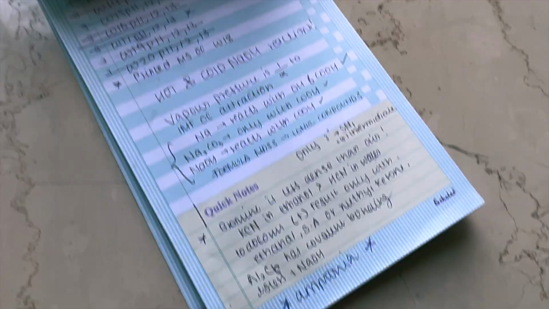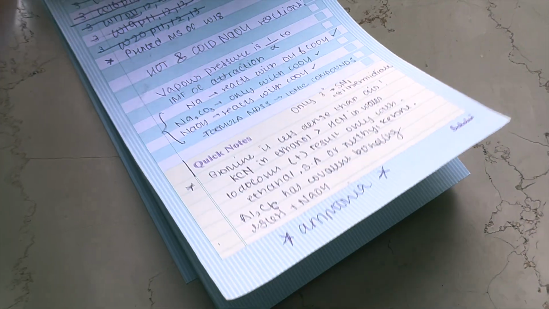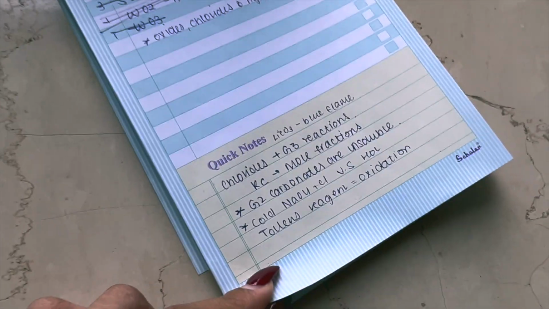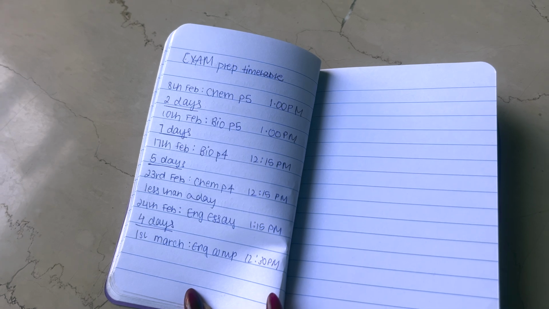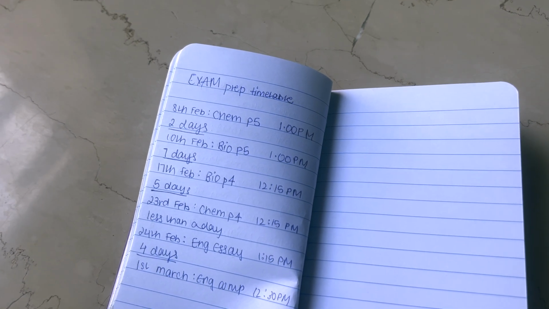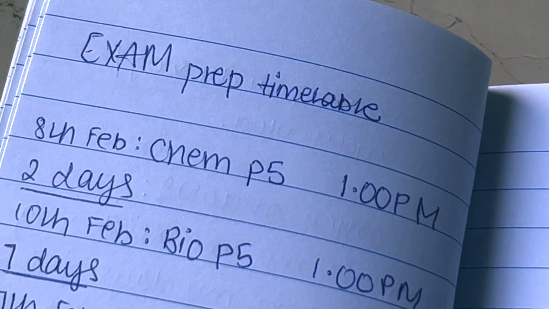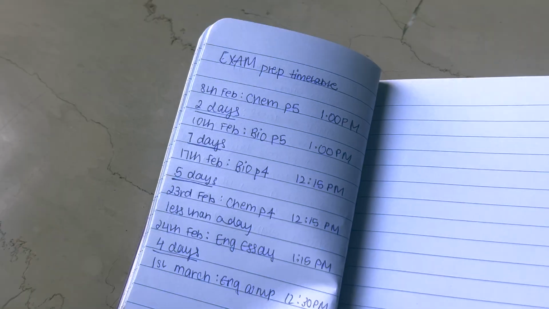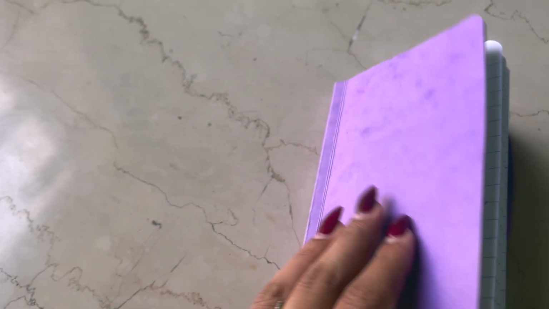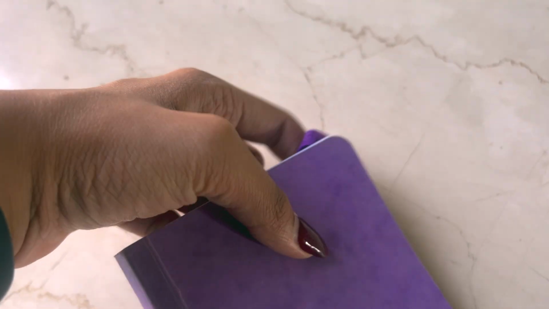Okay, so this is what I was talking about. I wrote my to-do list on this paper, and also wrote my doubts that I have to go through once again, one day before the exam. And this was my exam prep timetable for this year. I just wrote the days left for my exam, which exam I have and when I have them, and I kept it in this little diary.